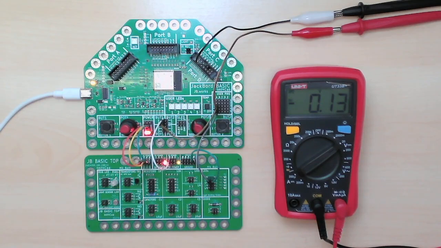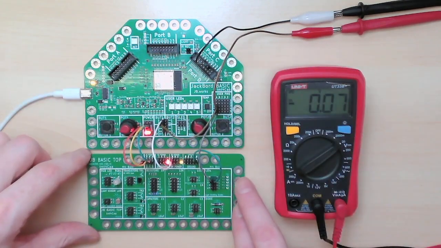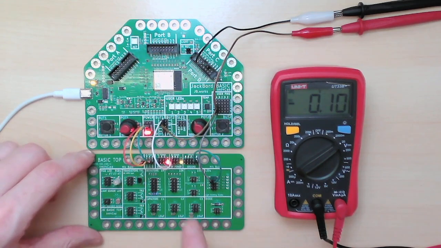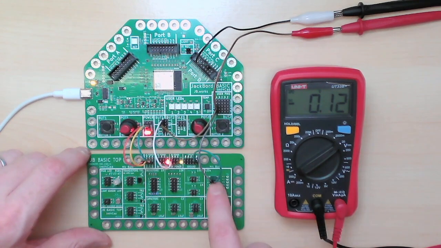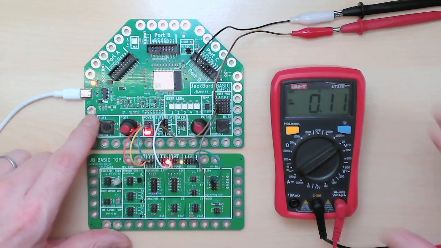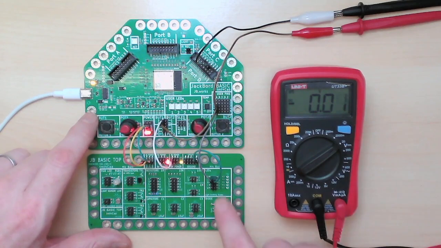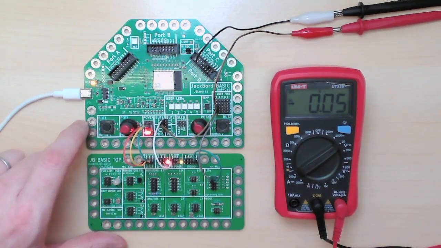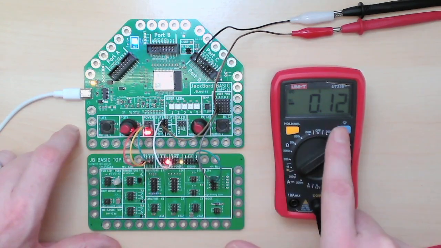Okay, a good way to learn about states is to actually look at them in physical reality. So what I've got here is the JackBord Basic connected to the basic top. All I've done is connect the 3 volt power supply via this button to an LED so that when I press the button, the LED goes on. Over here I've got a voltmeter, and it's telling me the voltage across the LED. Remember we said that a low state or a 0 state was 0 volts. So right now the LED has basically 0 volts. It's pretty close to 0 volts.